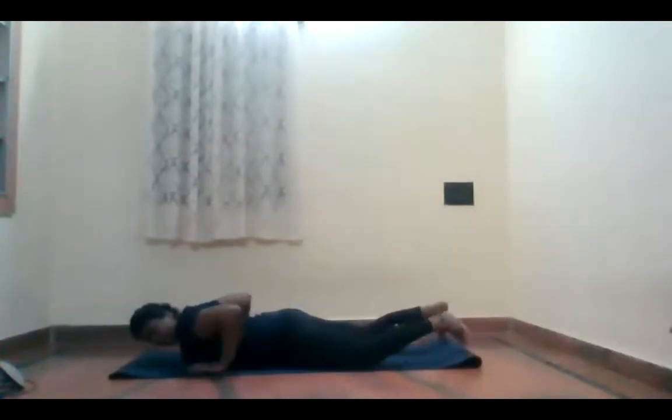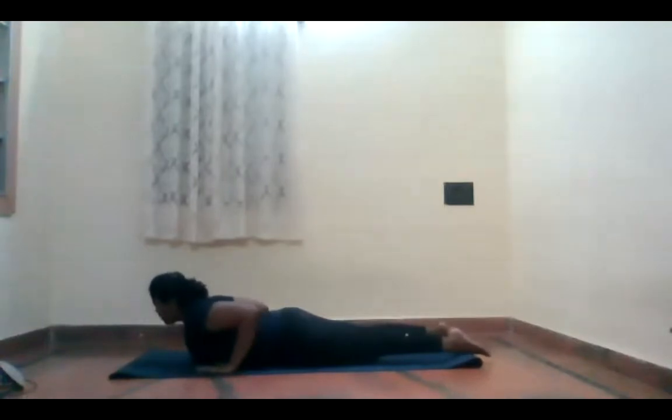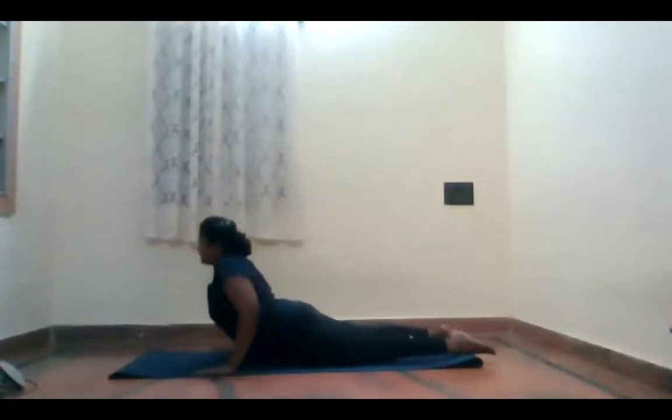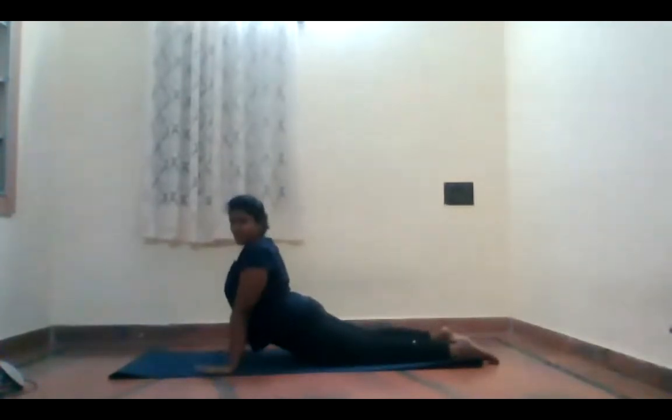Place your hands by your ribs, okay? A little bit beneath your chest. Bring your elbows together. Let it frame the body. Inhale, roll your shoulders and lift up. This is called Cobra or Bhujangasana.